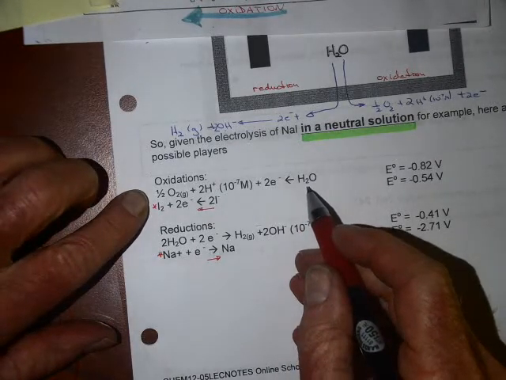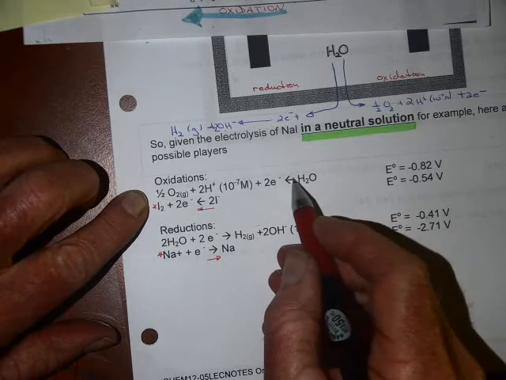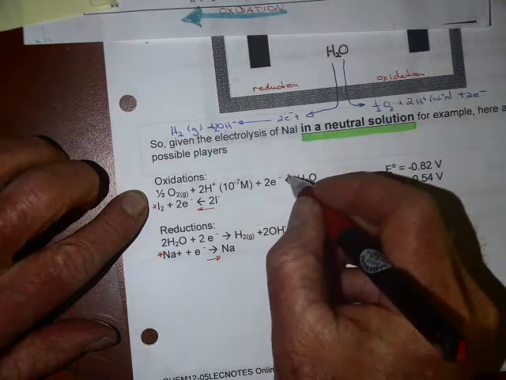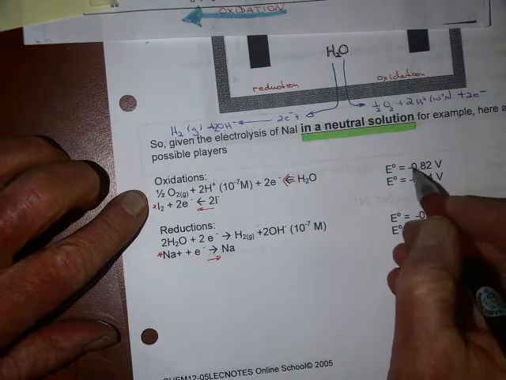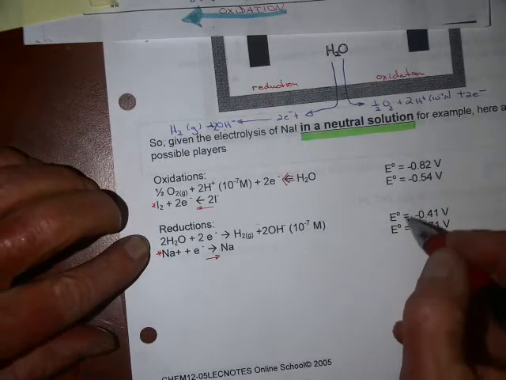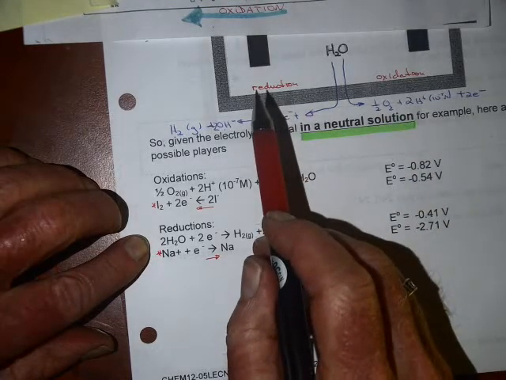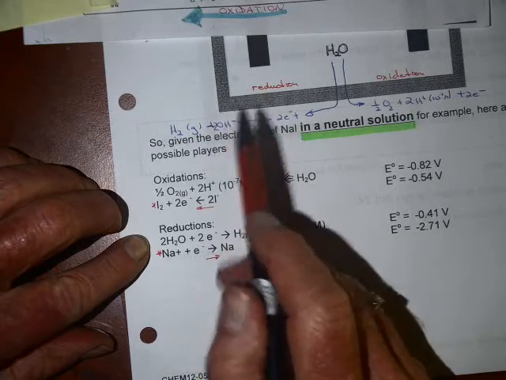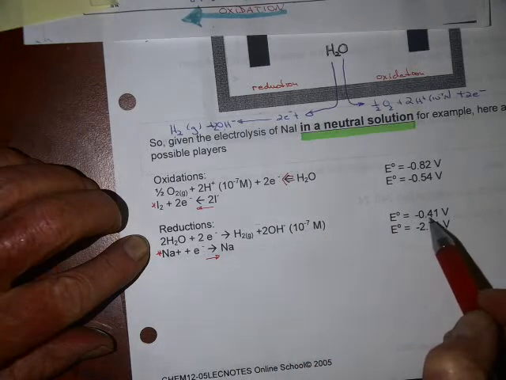As it's written in the same way that it appears on the standard reduction potentials, except I've changed the direction of the arrow in order to indicate that it's going back that way. And I've changed the sign. It was plus 0.82 volts. Now it is negative 0.82 volts. I do the same thing with the water reduction, which is at the bottom here: 2H2O plus 2e- at 10 to the minus 7, negative 0.41.